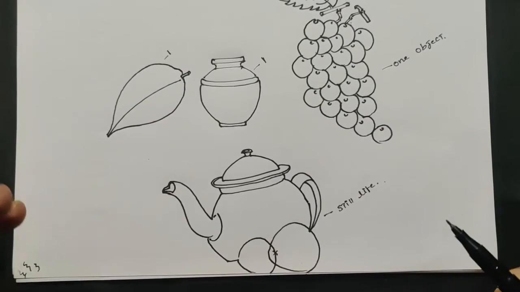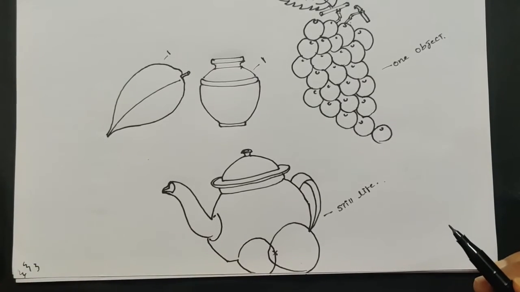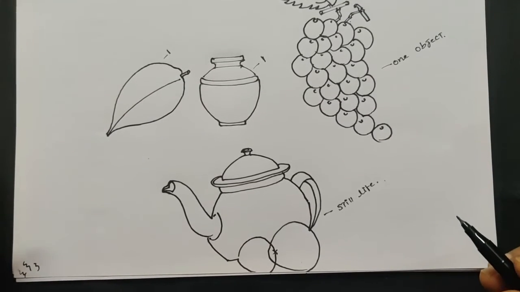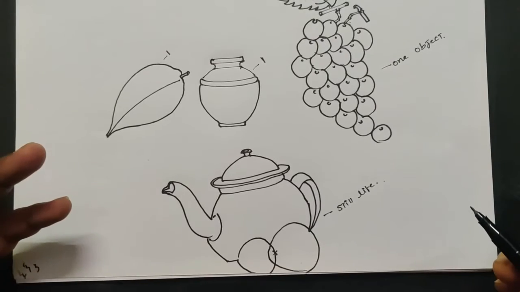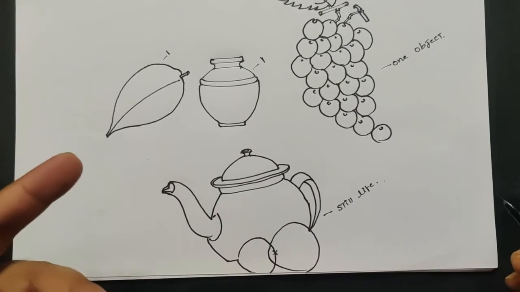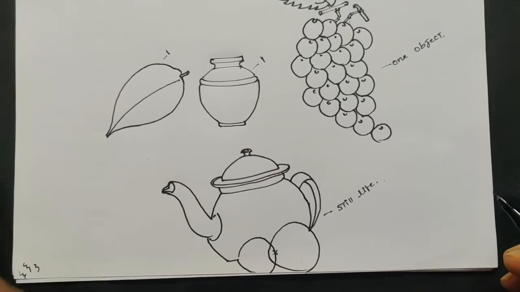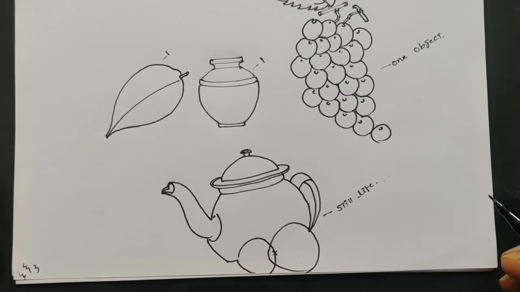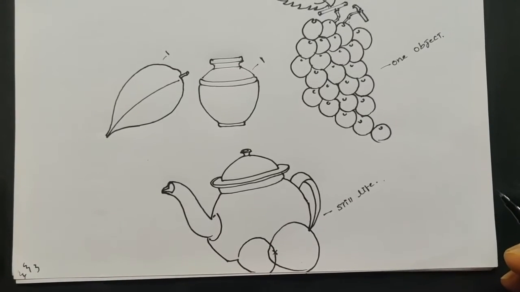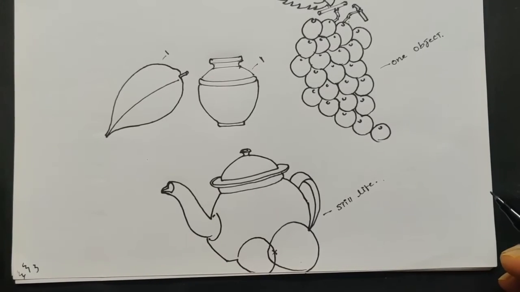So that's why before drawing anything, please observe everything in your daily life also. In every home there will be a banana, a brinjal or anything. Please observe the shape of each and every fruit and vegetable. Then you can draw it easily, so practice like that.